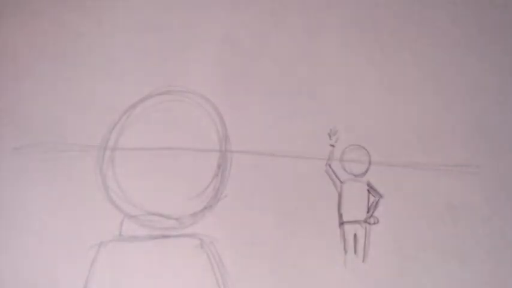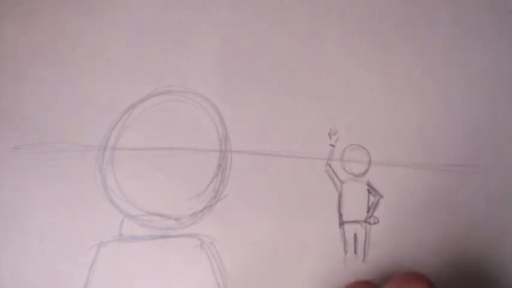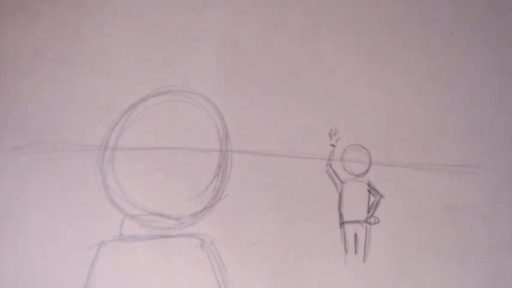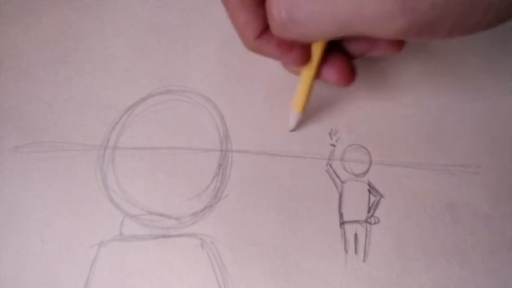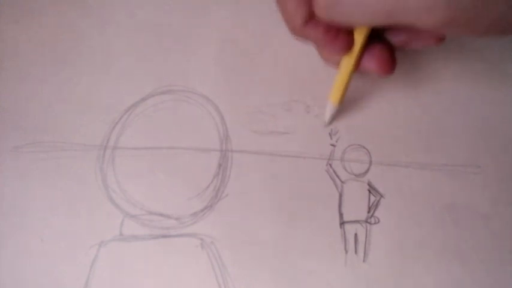So, okay. So now I've got two people. One person's a little further away. One person's closer to the viewer. So now I want to take care of the scene a little bit. I want to do that by, I'm going to start with the sky. I'm going to start doing some clouds.